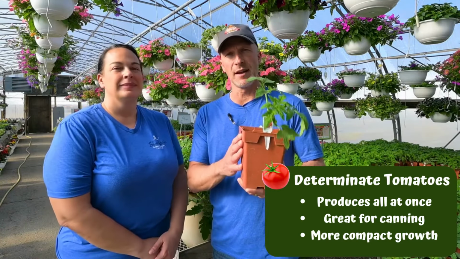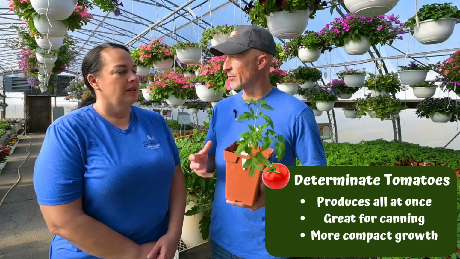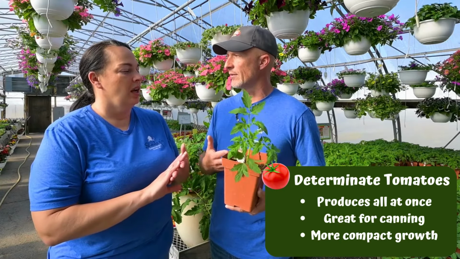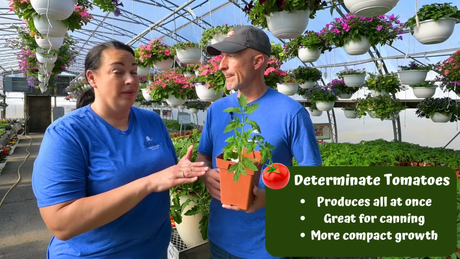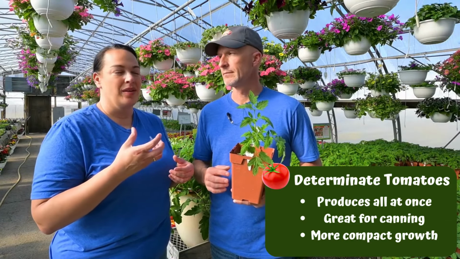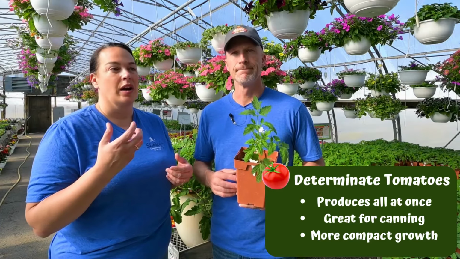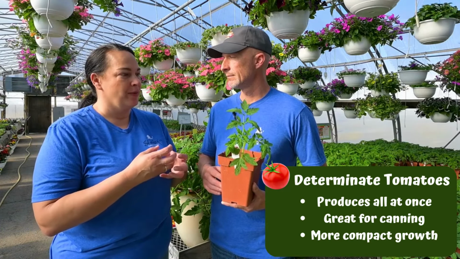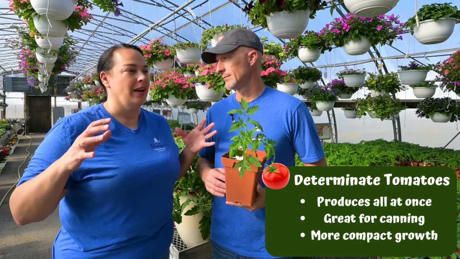Yeah, so a determinate tomato, such as a Celebrity tomato. Generally speaking, it's going to produce all at once, so that you can harvest your tomatoes and can them or use them for salsa, whatever. Another great one would be the Roma or San Marzano. More of that plum, and you use them for spaghetti sauce or salsas. Sure, where it's got firmness, but they all come at the same time.